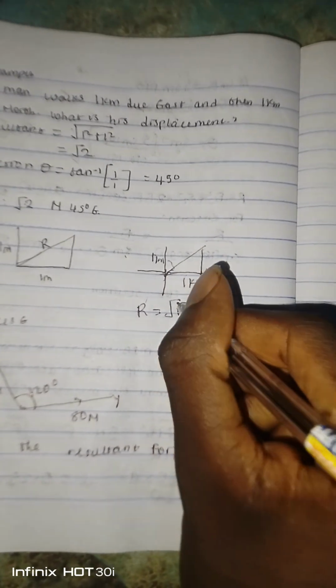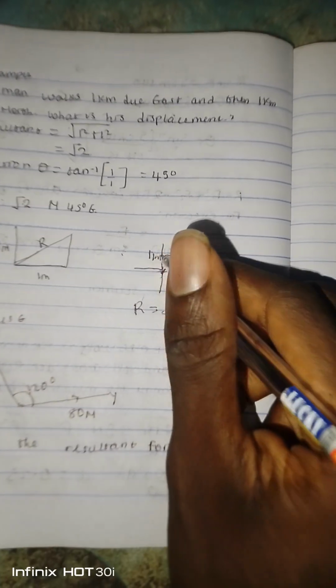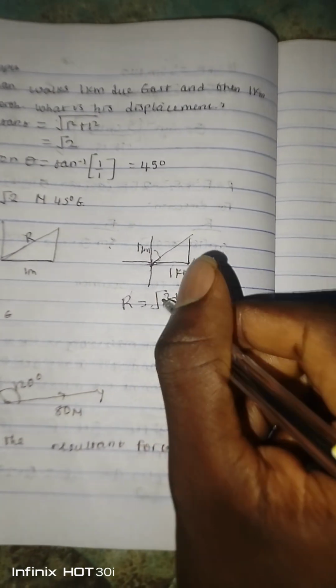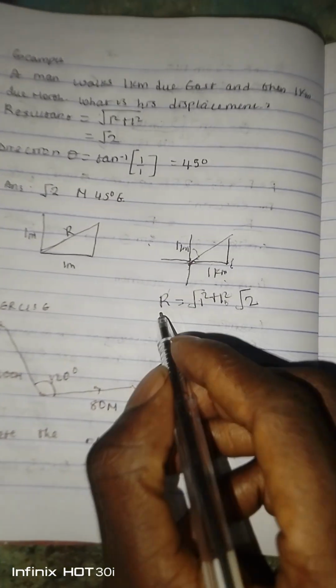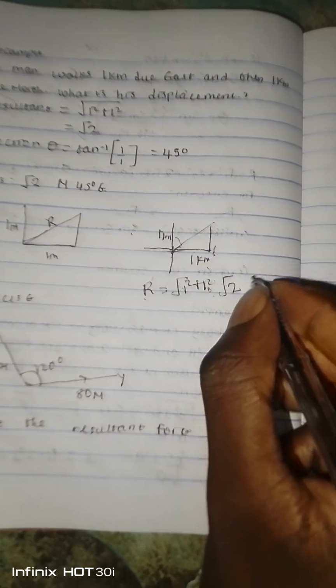Square root of 1 squared plus 1 squared. How do you get it? This is our F1, this is our F2. 1 squared is 1, and 1 squared is also 1. 1 plus 1, that is square root of 2. Are you getting it? So R equals what? Square root of 2. This is the resultant.